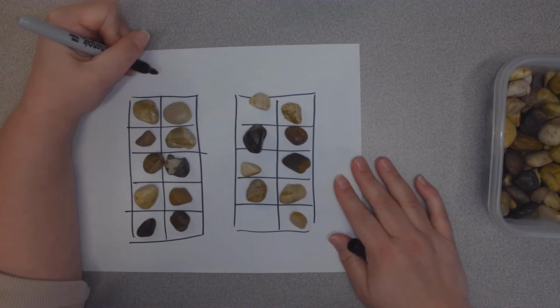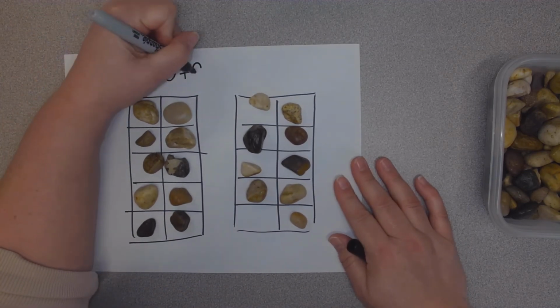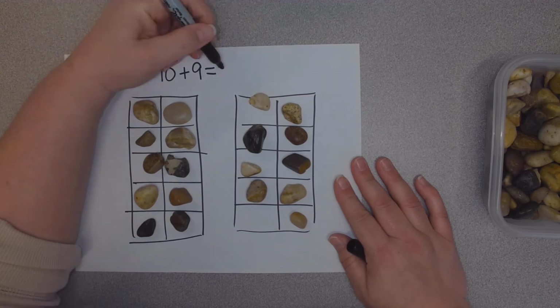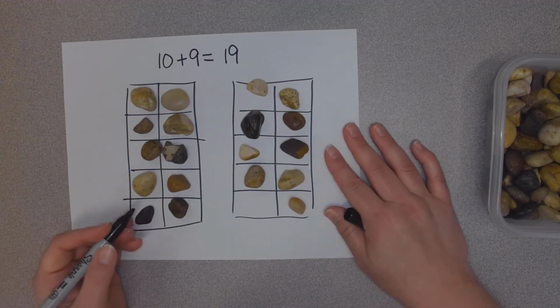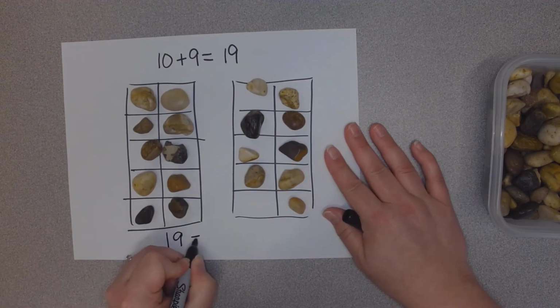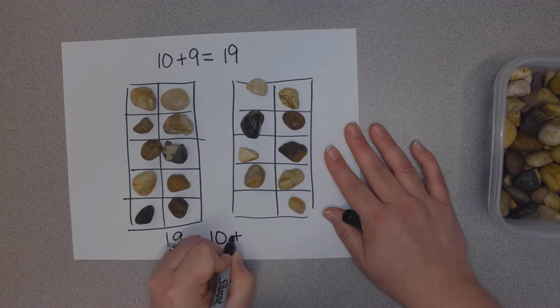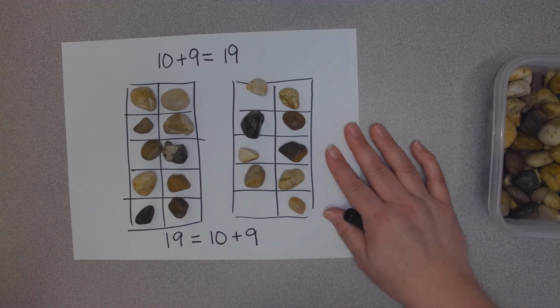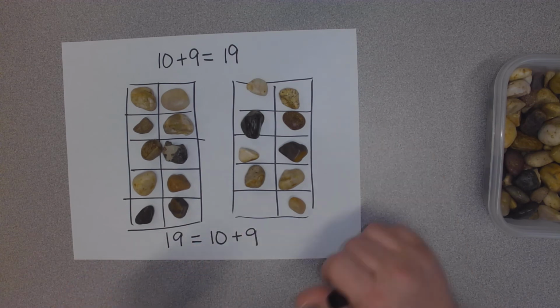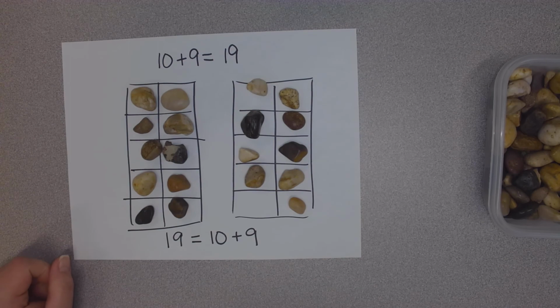If I wanted to write this number sentence, 10 and 9 is the same as 19. I could also write 19 is the same as 10 and 9. Okay? Doesn't matter which side the answer is on. We just need to know that this equal sign means the same amount on both sides. This has 19 and this has 19. Okay? Okay, have fun counting objects.